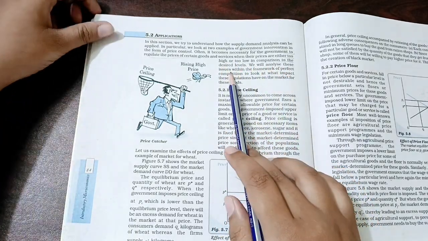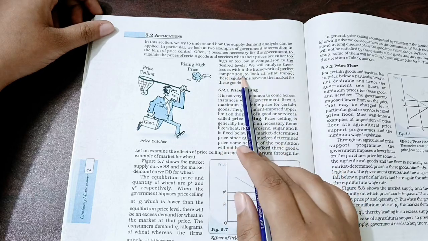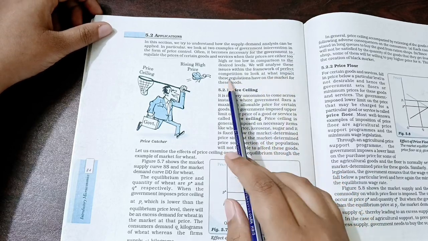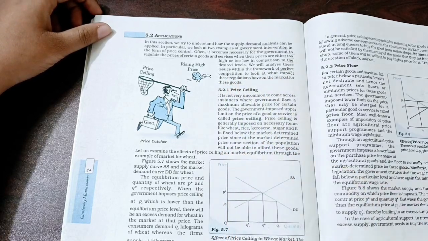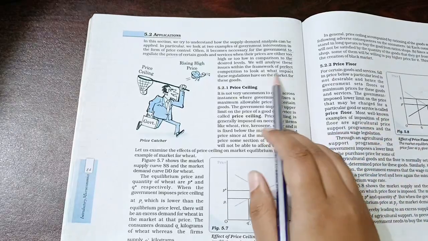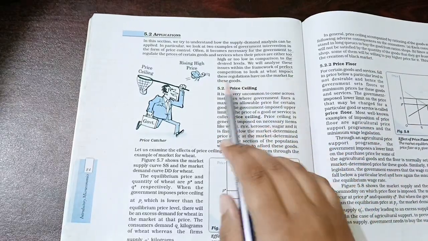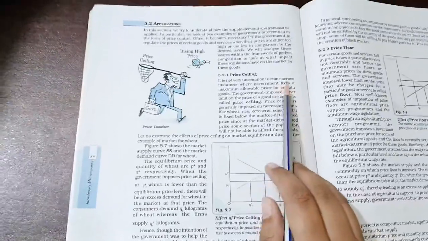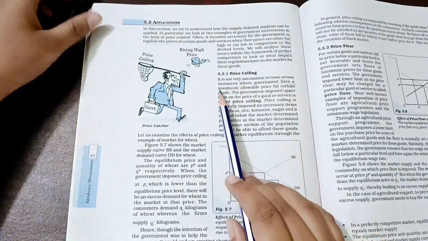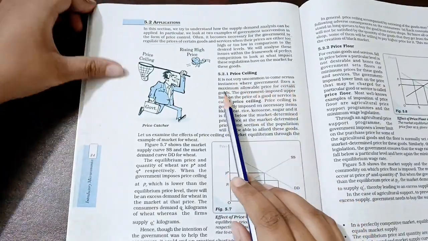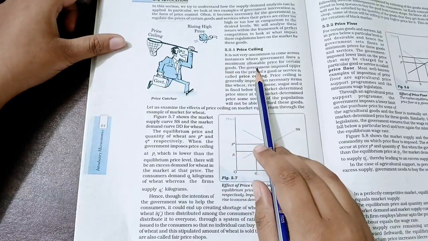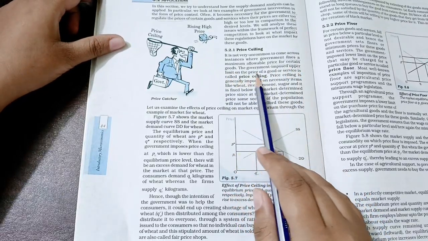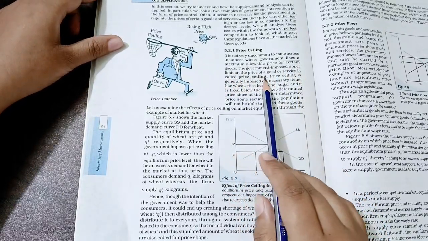We'll analyze these issues within the framework of perfect competition to look at what impact this regulation has on the market for these goods. Price ceiling. It is not very uncommon to come across instances where government fixes a maximum allowable price for certain goods. The government imposed upper limit on the price of a good or service is called price ceiling.